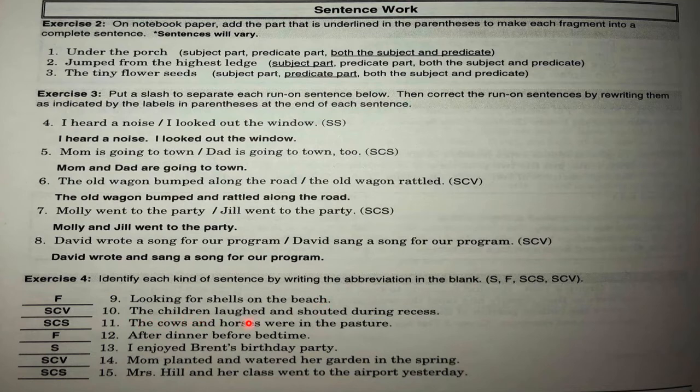The children laughed and shouted. So this is a simple sentence, but what kind of compound do we have here? Compound verb. Laughed and shouted. Two verbs together. The cows and horses were in the pasture. Okay, now cows and horses. What kind of compound do we have here? Compound subject, because we have two subjects together. After dinner, before bedtime. Of course, another fragment because it's not completed and you have some parts missing. I enjoyed Brent's birthday party.